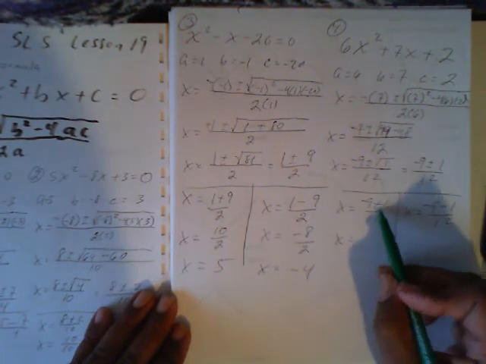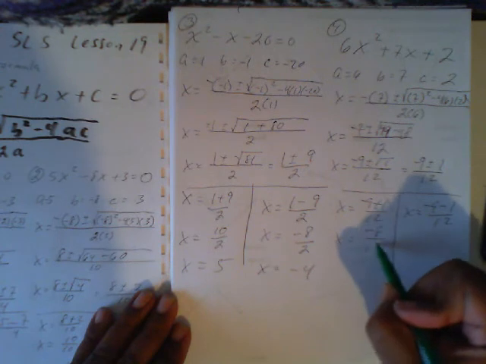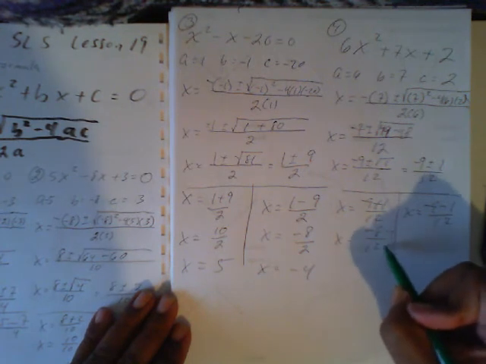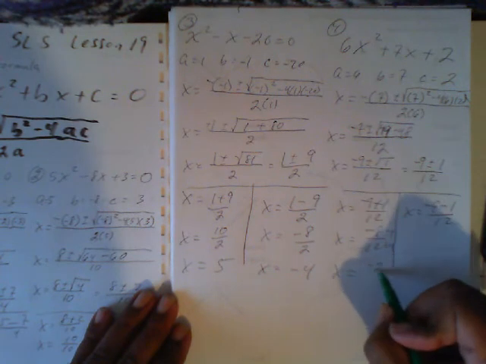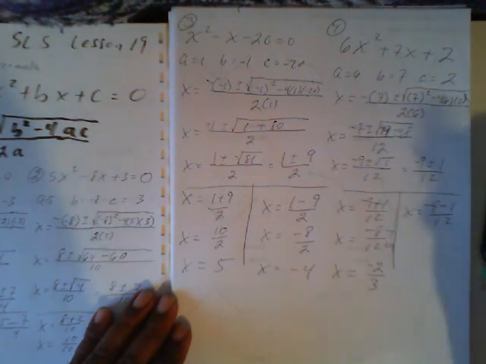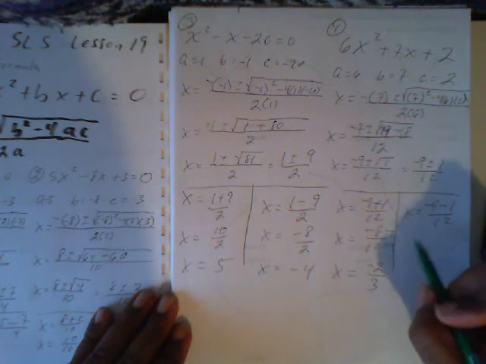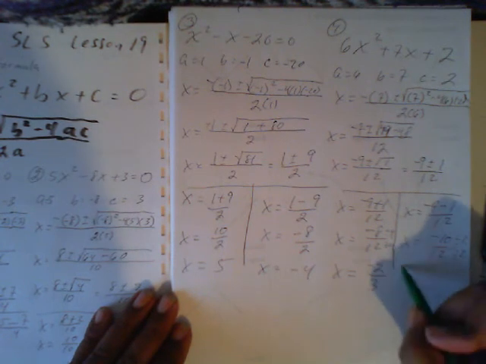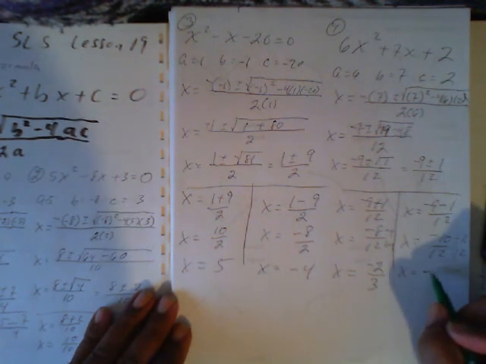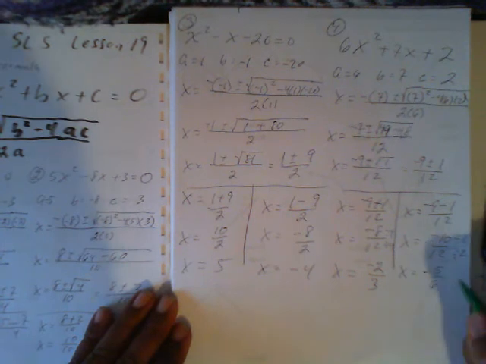Well, the negative 9 and the positive 1 makes a negative 8 over 12. Both can be divided by 4, thus giving us x equals negative 2 over 3. The negative 9 and the negative 1 come together and give us negative 10 over 12. Both the numerator and denominator can be divided by 2, thus giving us negative 5 over 6.